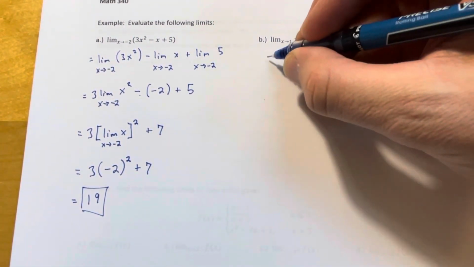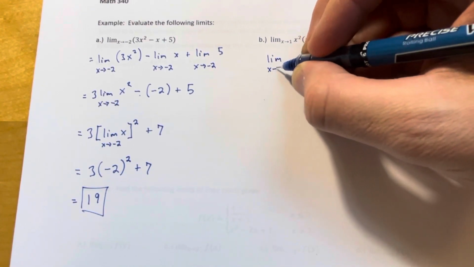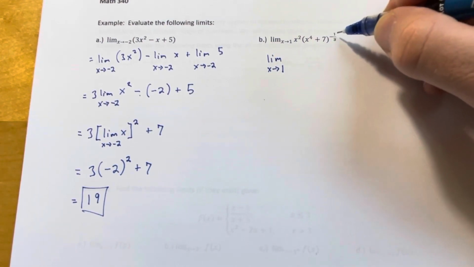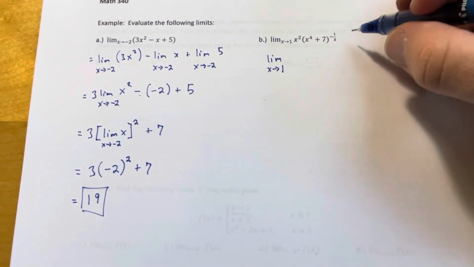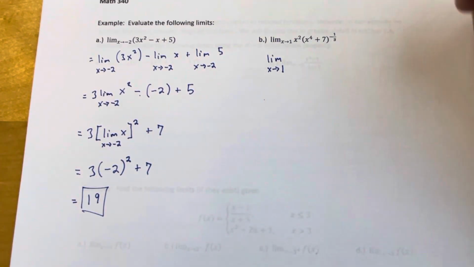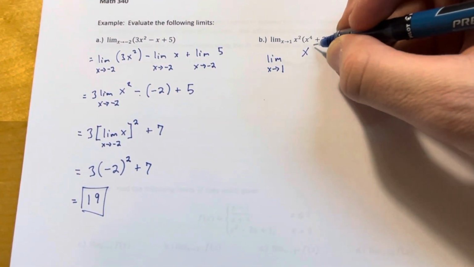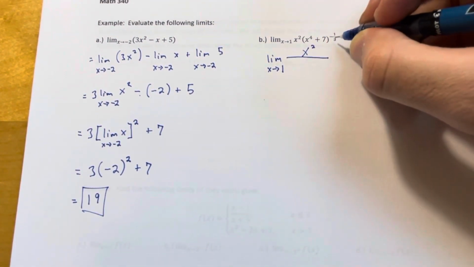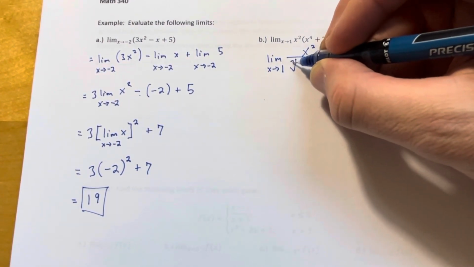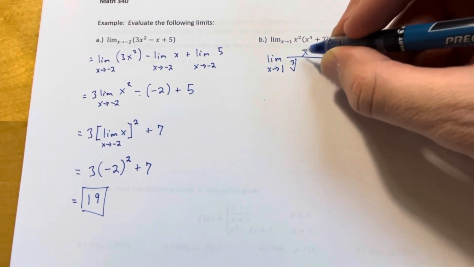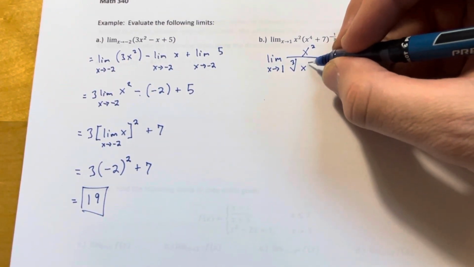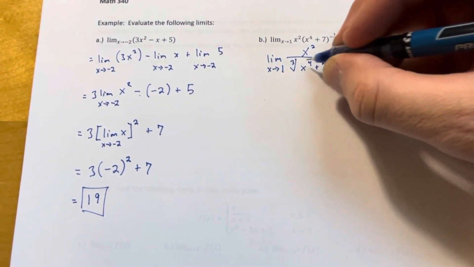But for this one, I want to evaluate this limit. Now, this is the limit as x approaches 1 of x squared times x to the 4th plus 7 quantity to the -1/3 power. Remember, rational exponents and negative exponents, we have interpretations for those. So this x squared is just an x squared. But this down here, when I raise something to a 1/3 power, that's the same thing as a cube root. And the fact that it's negative means it's going to bump that thing down into the denominator of this quotient right here. So this is an equivalent way of writing that same expression.